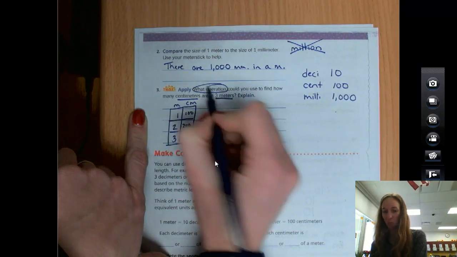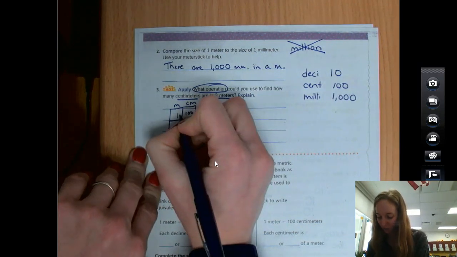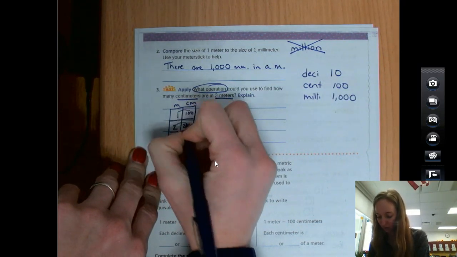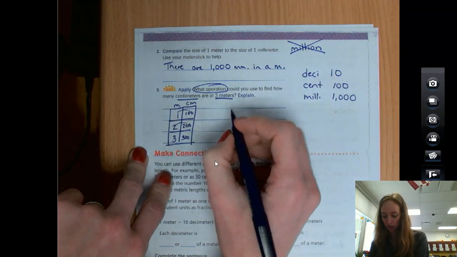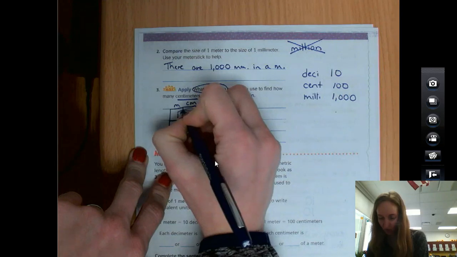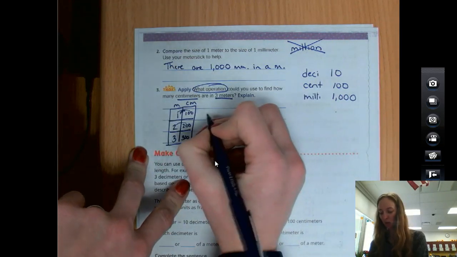Now I asked what operation. How did I get from 1 to 100, guys? How did I get from 2 to 200? I multiplied it by 100, right? So the operation is multiplication.